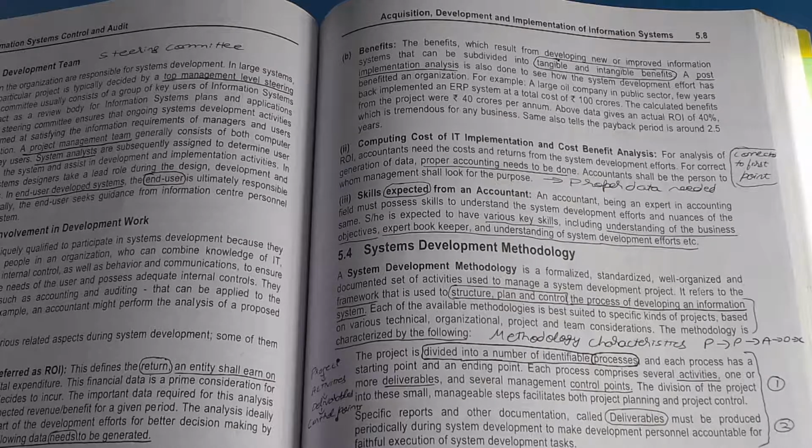So the major skill that we expect from an accountant from the organization standpoint is that the accountant knows the business of the organization. He knows about how to account for that particular organization, that is, what are the standards applicable and how accounts should be maintained for that organization.